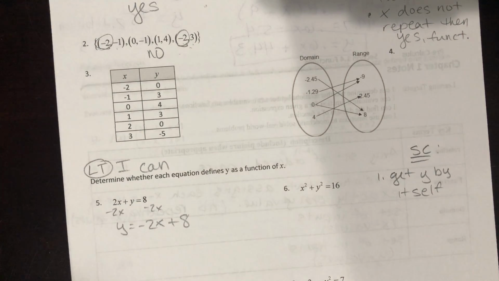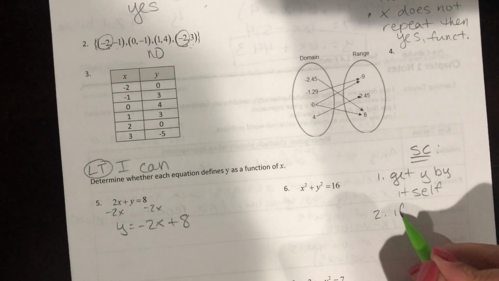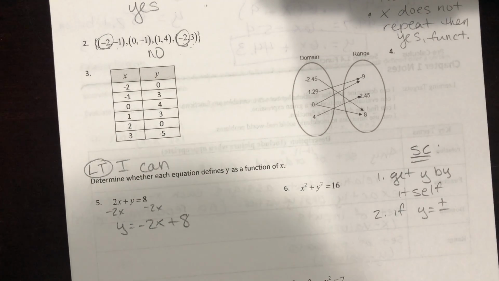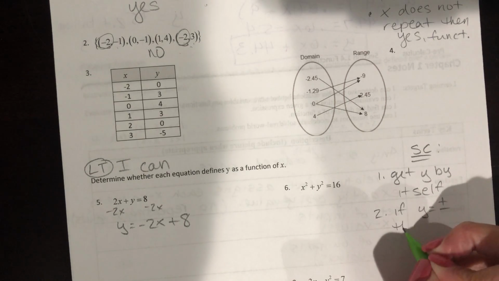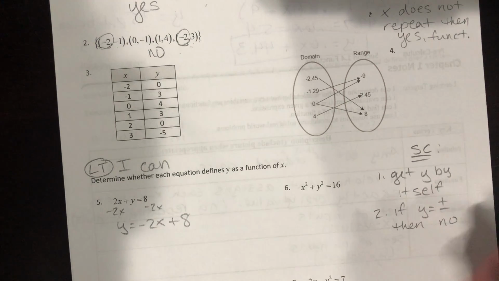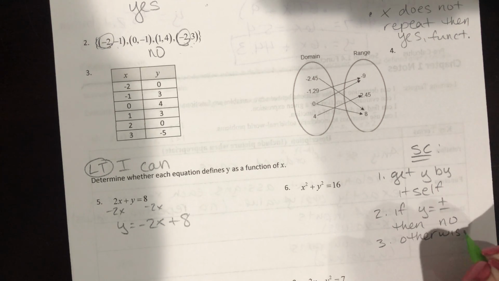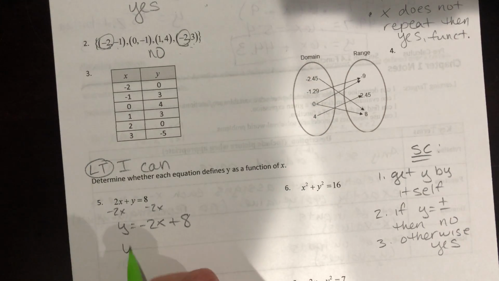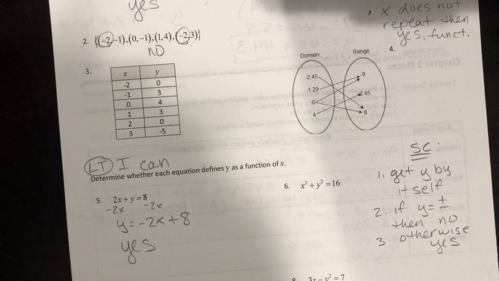Ta-da! Now, if y equals a plus or minus something, then that's a no, because that's giving multiple y values. And then otherwise it would be yes. There's not a plus or minus out in front, so the answer is yes. Okay, let's try this one.